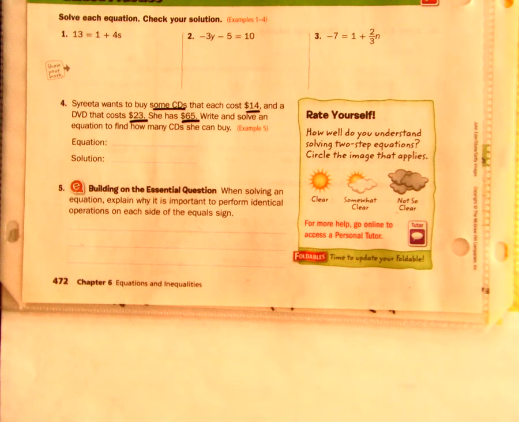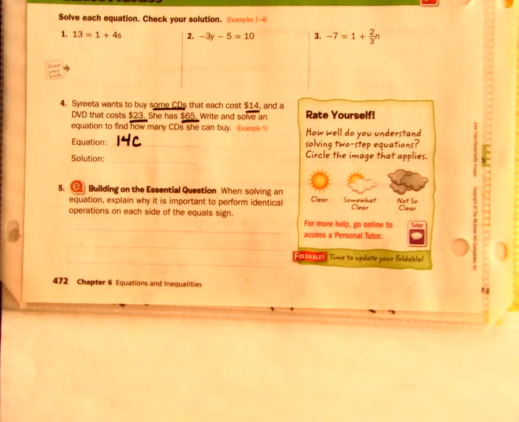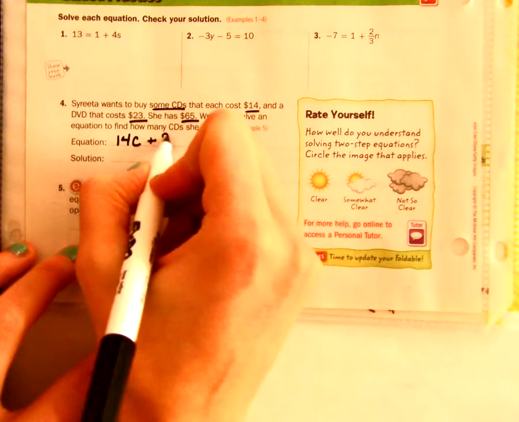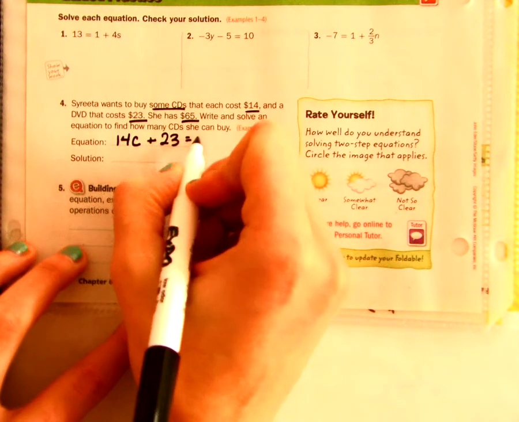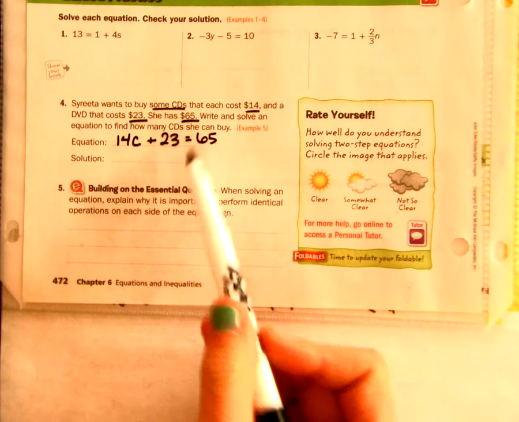I don't know how many CDs we're going to buy, but I do know it's $14 per CD. So I'm going to take my $14 times however many CDs I'm going to buy. And then I'm going to add the $23 on for that one DVD we bought. And I know I have $65 altogether. So again, I don't know how many CDs I can buy, but I know they're $14 each. I'm going to buy one DVD, and I know that my total is adding, and then that's going to equal my $65 I have altogether.